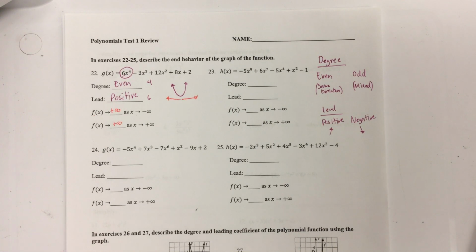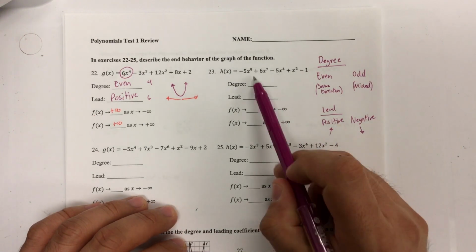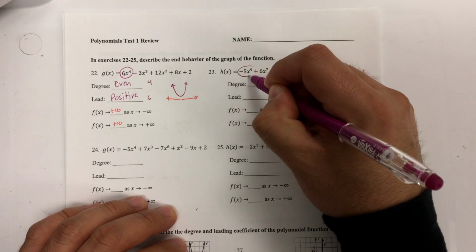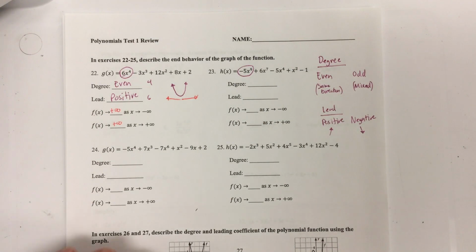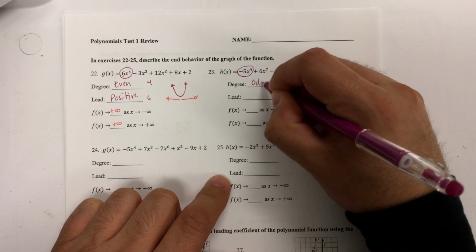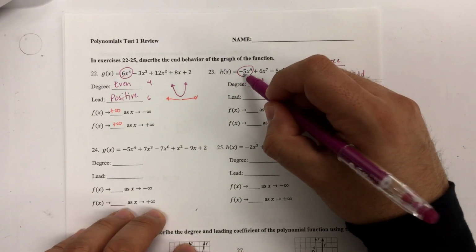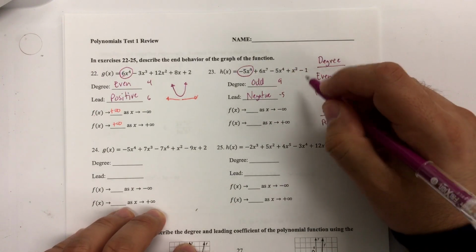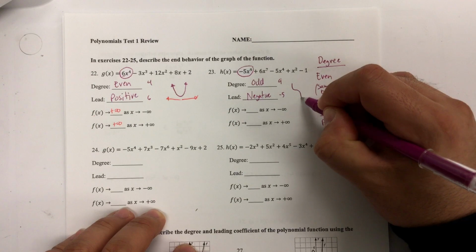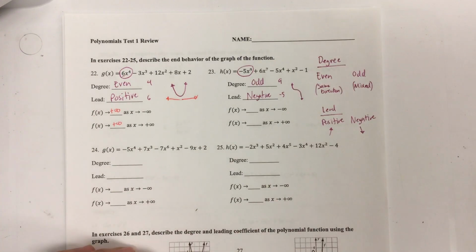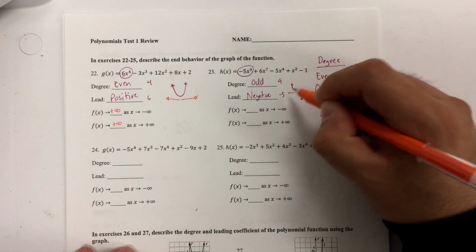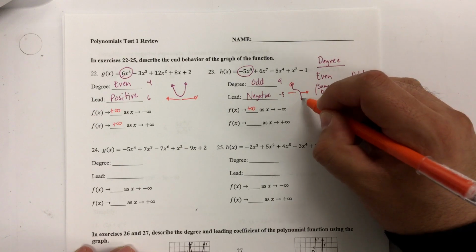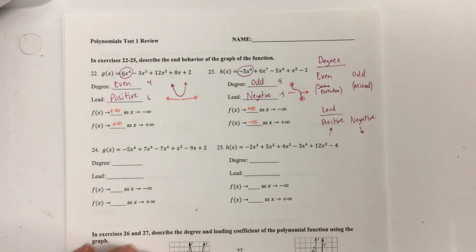For number 23, again, negative 5x to the 9th, x to the 7th, x to the 4th, x squared, minus 1. Once again, it is the leading term that has the highest degree. The highest degree here is 9, and that is an odd number. The leading coefficient is negative 5, and that is negative. From past experience, that means it's sloping down like this. As x approaches negative infinity, this approaches positive infinity. And as x approaches positive infinity, the graph is going down towards negative infinity.